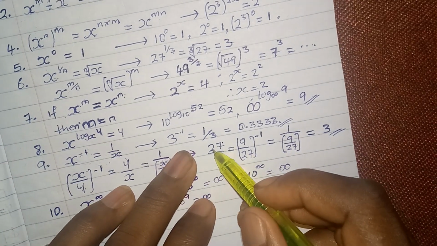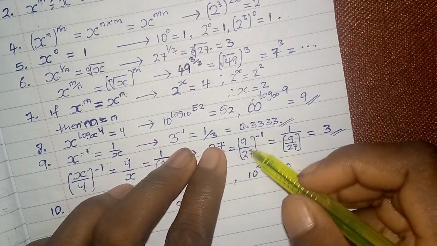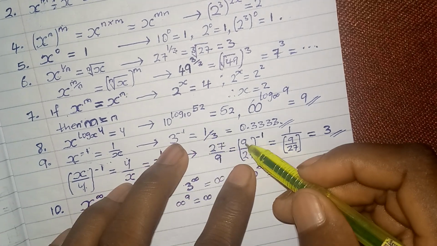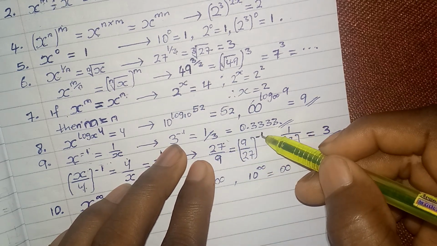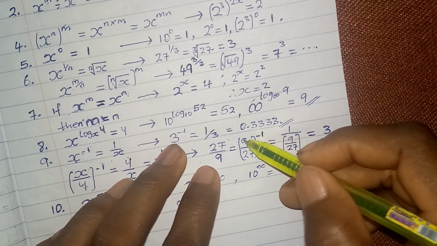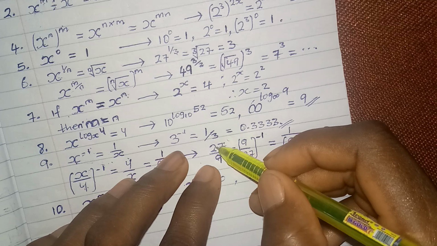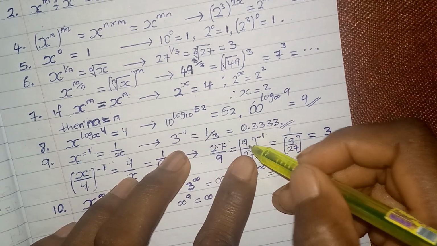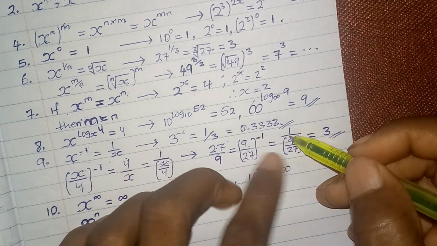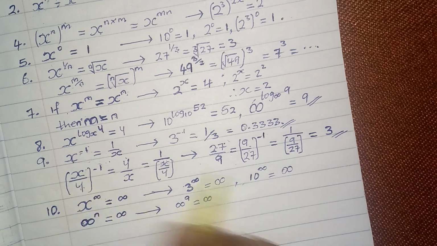So let's take an example. We have 27 over 9, rather. So 27 over 9 is the same thing as what? You reciprocate the fraction, then it will come with minus 1. So you now have it as 9 over 27, everything to the power minus 1. When you type this on your calculator, whatever answer you get, and you type this also, whatever answer you get here and here will be the same. So also whatever answer you get here will be the same. So 1 over all of this, just following this rule.